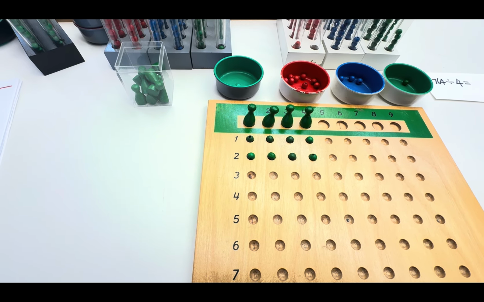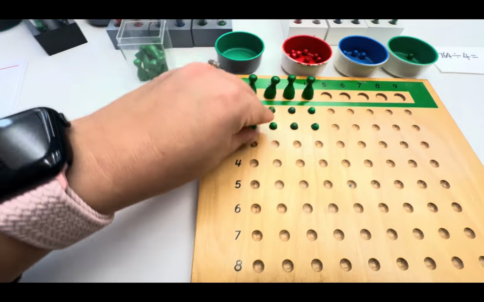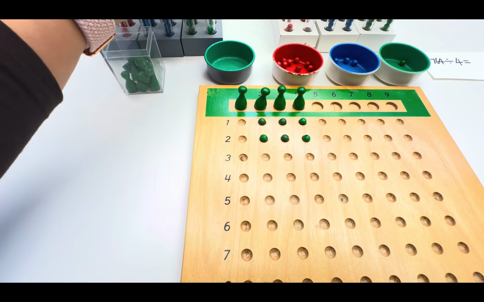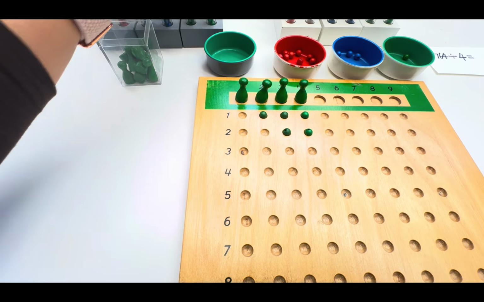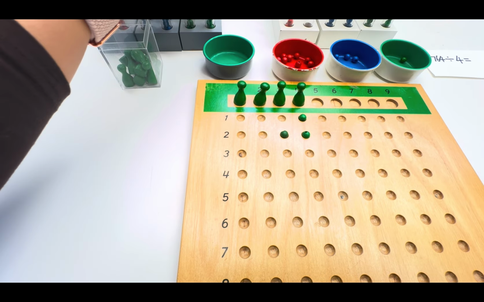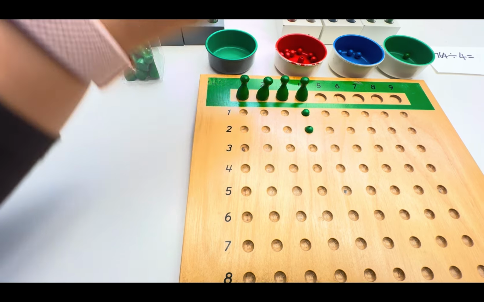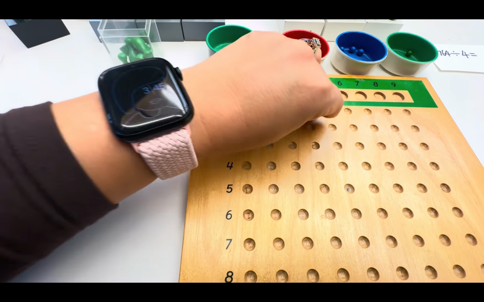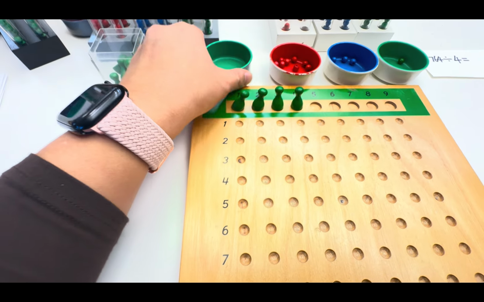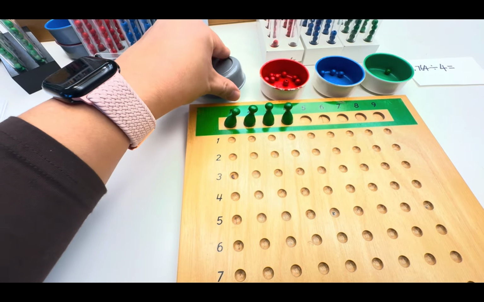Return the beads on the board to the tubes. And then we can put the cup upside down. And we're done.